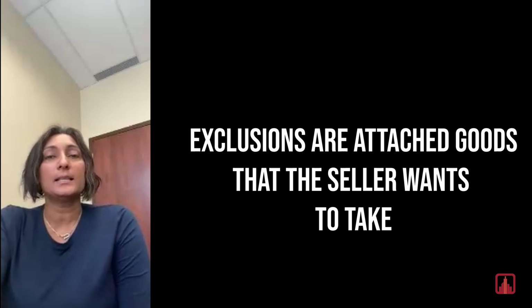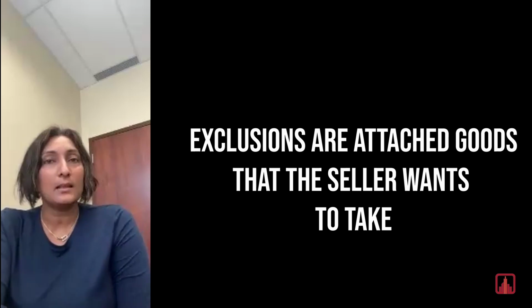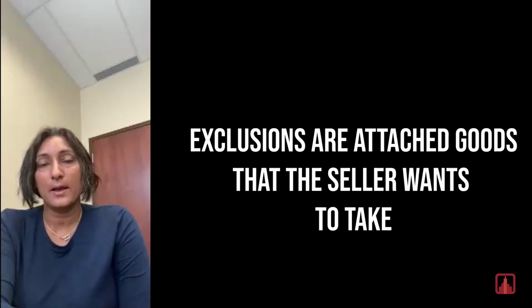So this is what the seller is selling except that. I want to sell everything except this part. So an exclusion is an attached good that the seller wants to take with them.